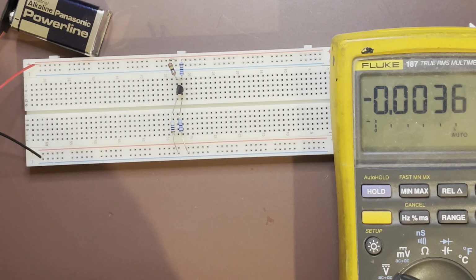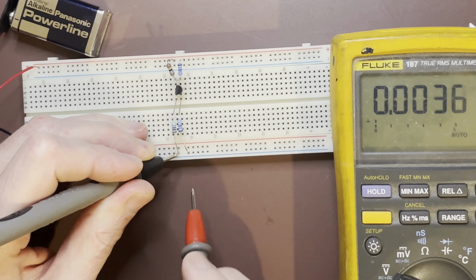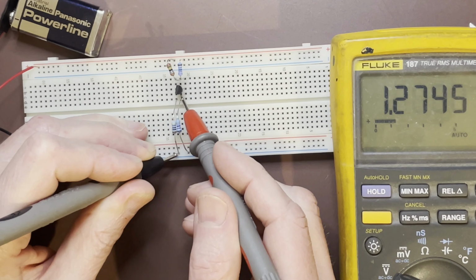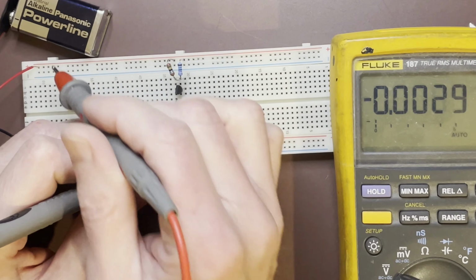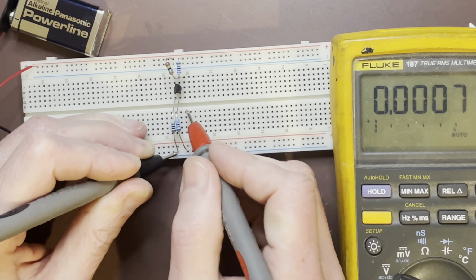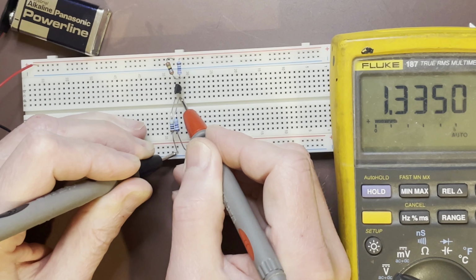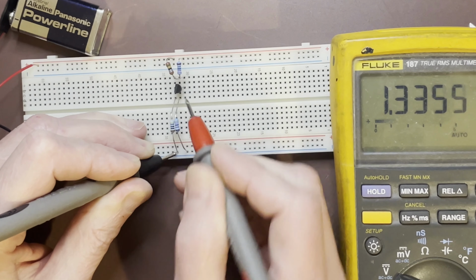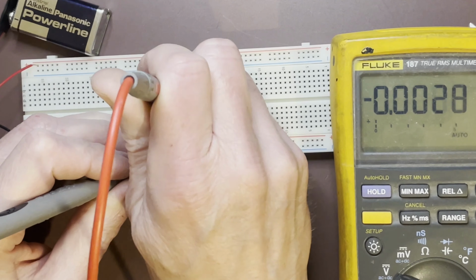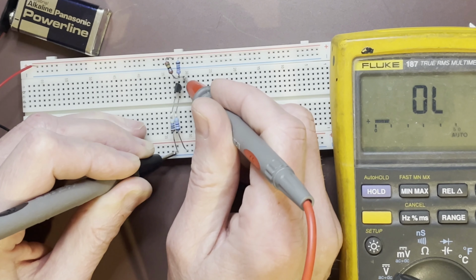So on DC voltage, put a negative on that point there. So the base voltage, let's see what the positive supply is. 9 volts almost exactly, okay. Base voltage, 1.33. It's just what was calculated. Emitter voltage, oh no, something not right there.